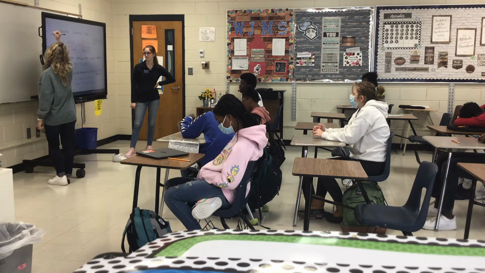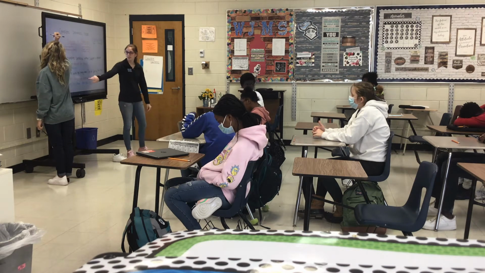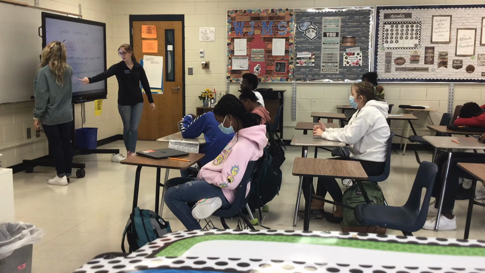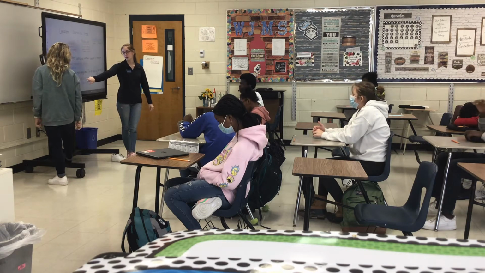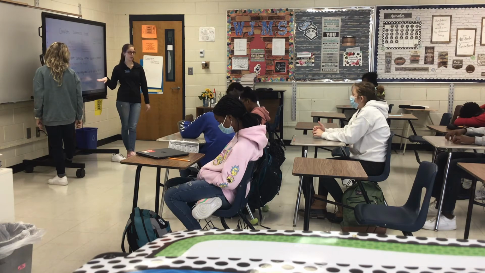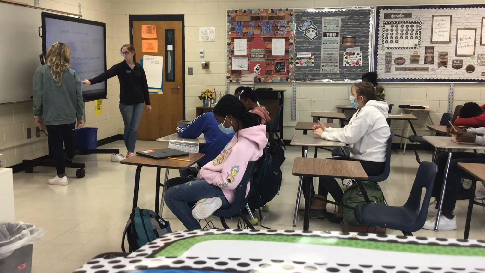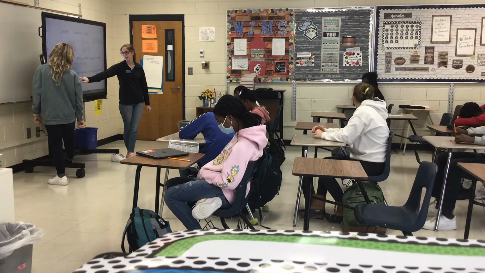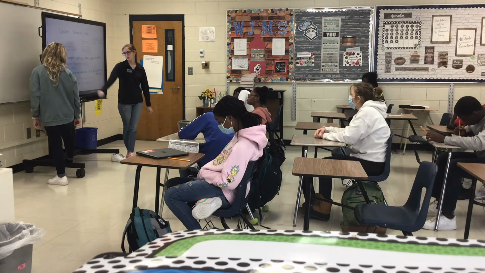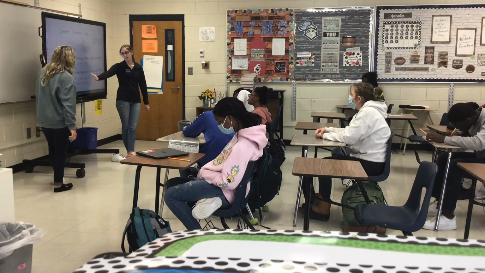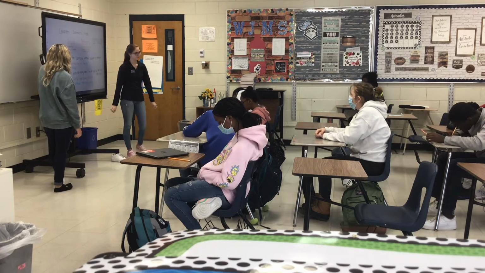Another way we could have fixed that was putting a period right here. We could have put a period and said, this trail is very scary. I hear many noises. Make it 2 separate sentences. Or you could have put a semicolon there, but it probably would have been better to put a period.